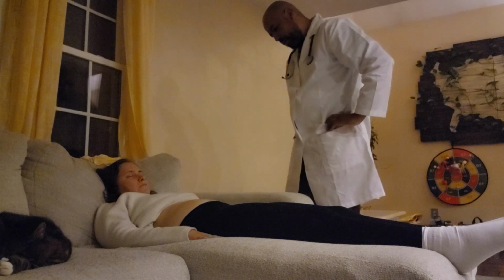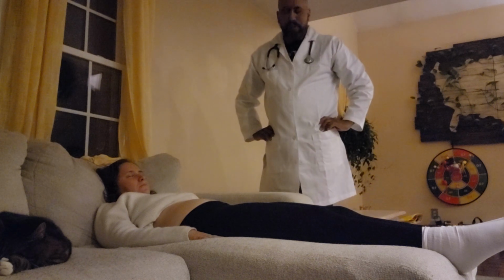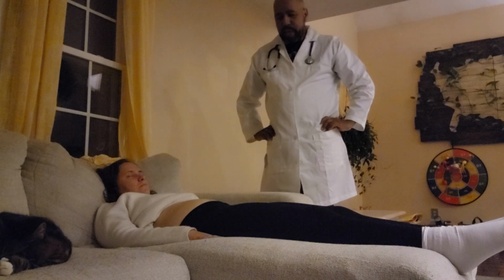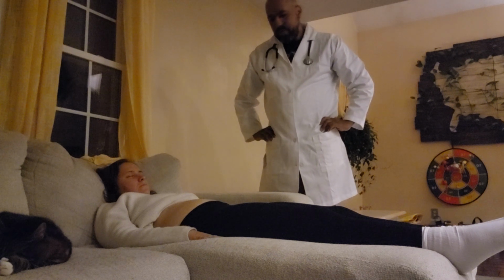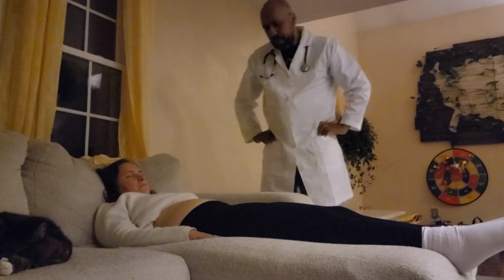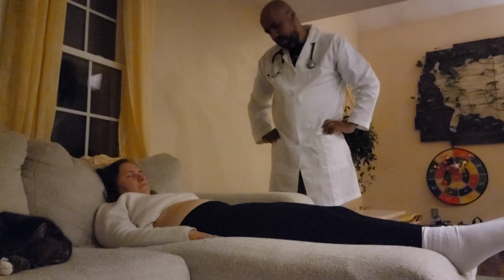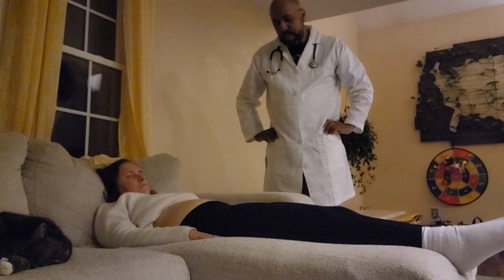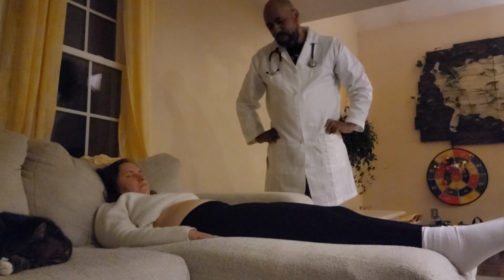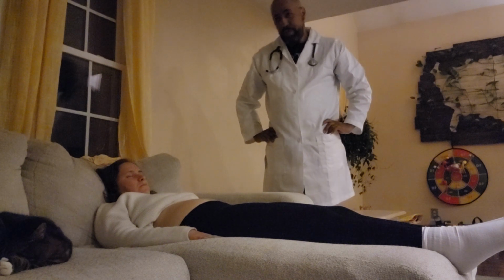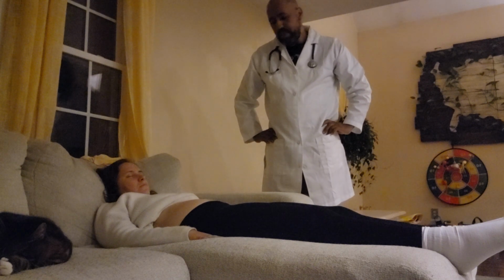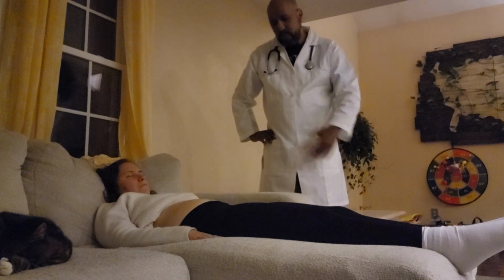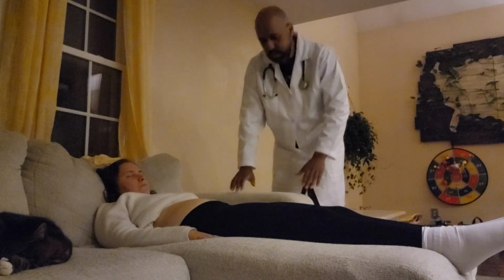Next, we're gonna assess for peritoneal signs, ruling out problems with her appendix. First, we're gonna start with her McBurney's point, which is located at her anterior superior iliac spine, 1/3 of the way to her umbilicus.